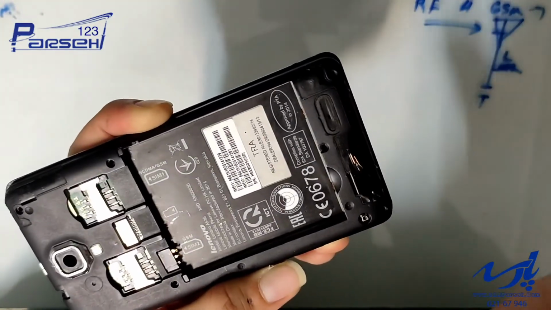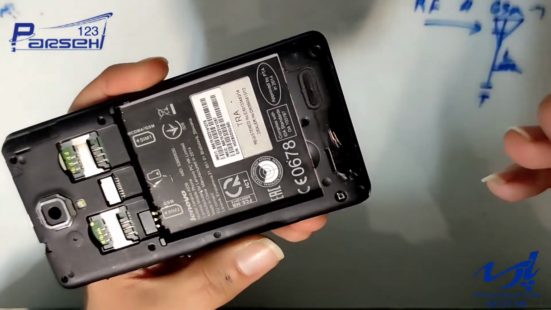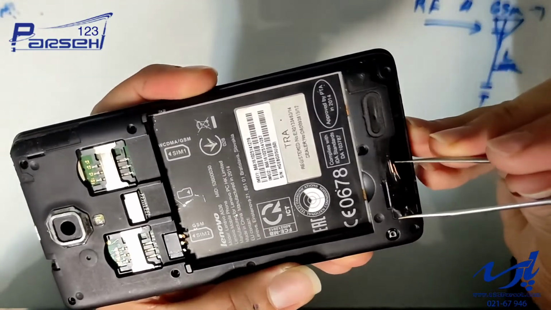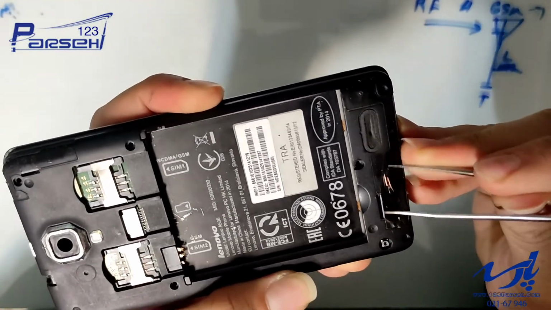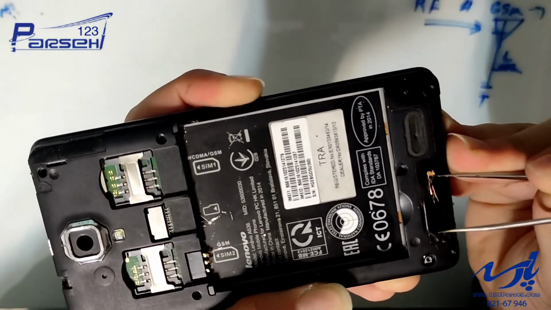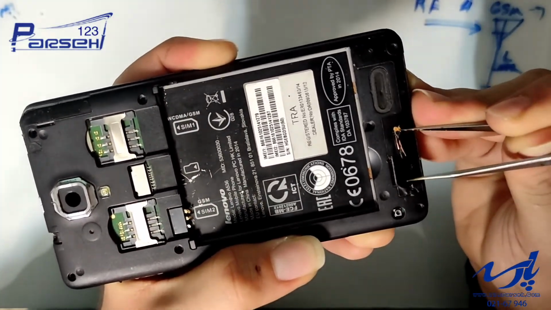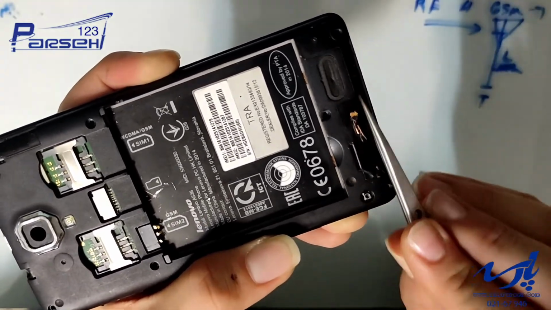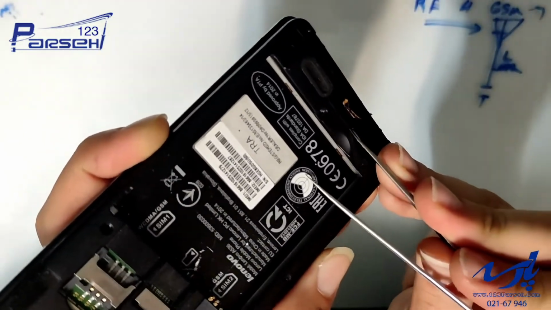It's not just any tape, it's an antenna for absorbing the signals. It's actually made of copper. If I try to scratch it, as you can see, there is copper in it, and this copper moves the signals through here.